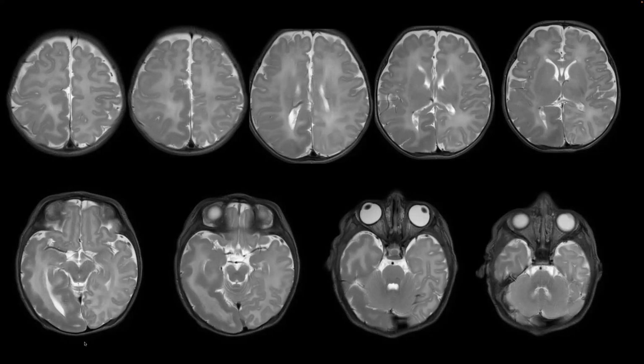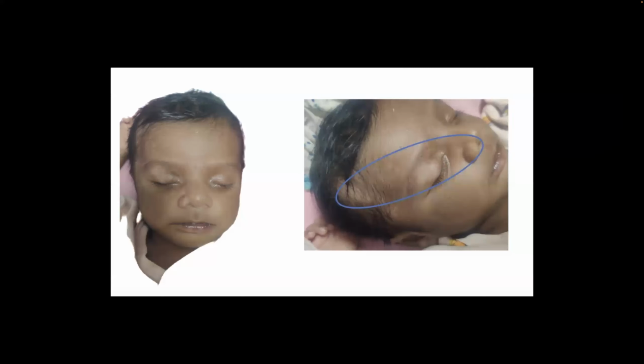Okay, thanks. I'm also in favor of nevus sebaceous or epidermal nevus because this is a classical combination with hemimegalencephaly. It doesn't matter what you call it, the management will be the same. But hypomelanosis of Ito, I'm not sure whether this is common on the face. Okay.